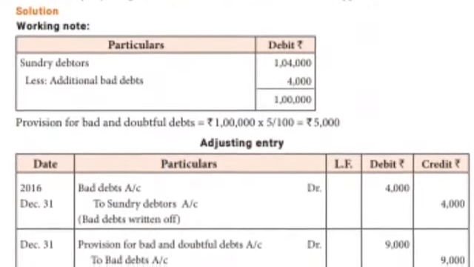Next, the balance sheet. Balance sheet as on 31st March 2016. See here, balance sheet, liabilities, amount column, assets, amount column. So these expenses, we have to write on the asset side; bad debts and provision, everything we have to show under the sundry debtors. So first we have to write sundry debtors. Okay, how much? 30,000.